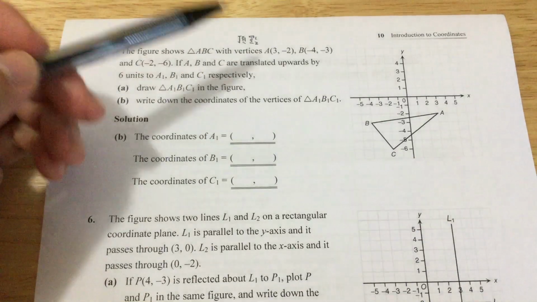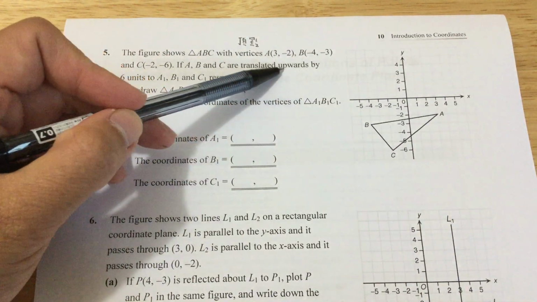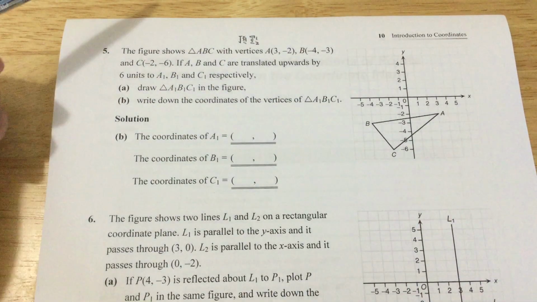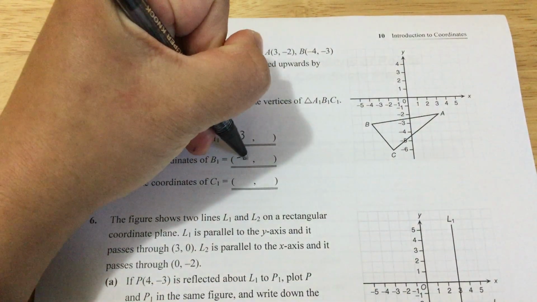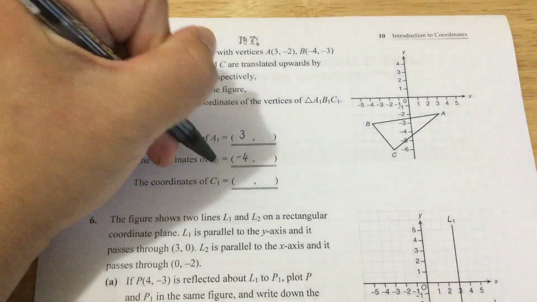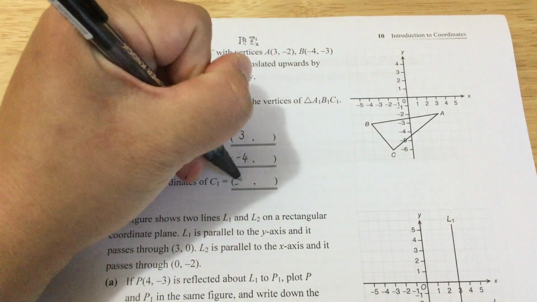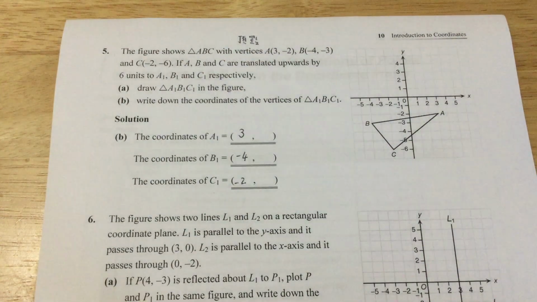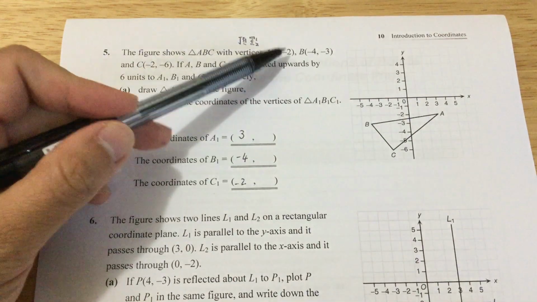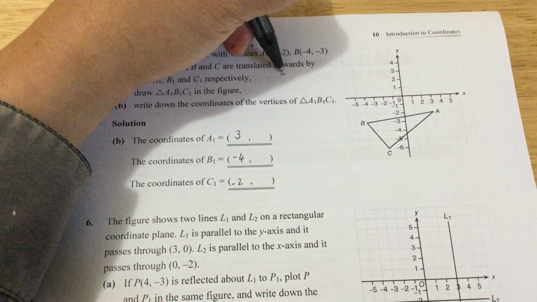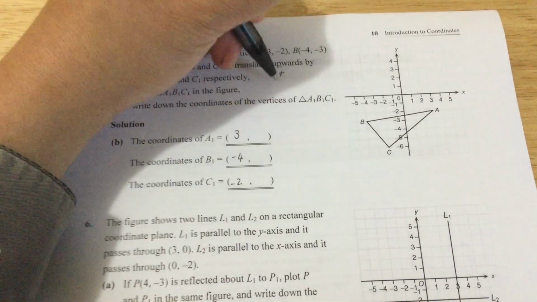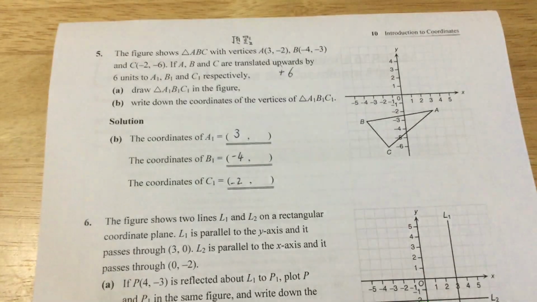First of all, obviously, because it only translates upward, that means it does not change the x coordinate. So we just copy all the x coordinates: 3, negative 4, and negative 2 once again. Now, we are going to calculate the y coordinates. Negative 2, because upward, that means we go positive by 6 units. So you have positive 6 here.